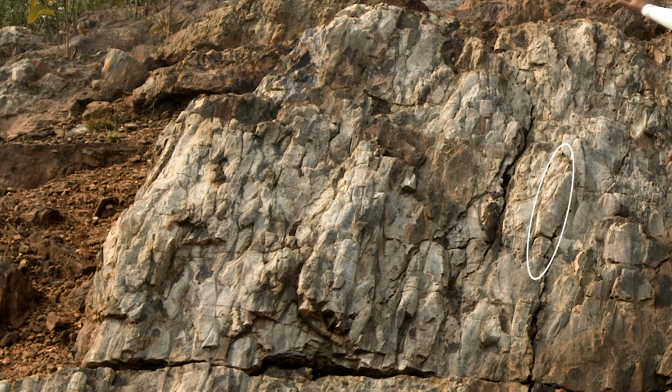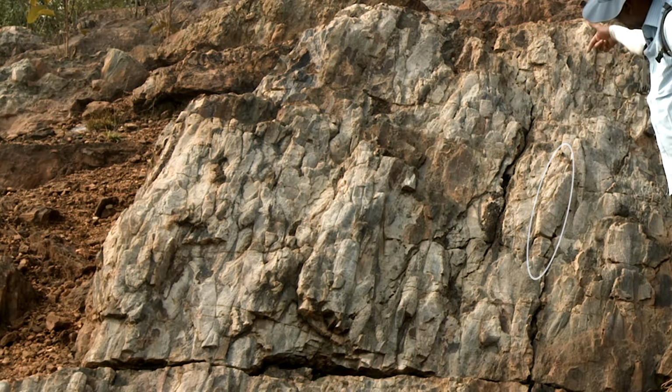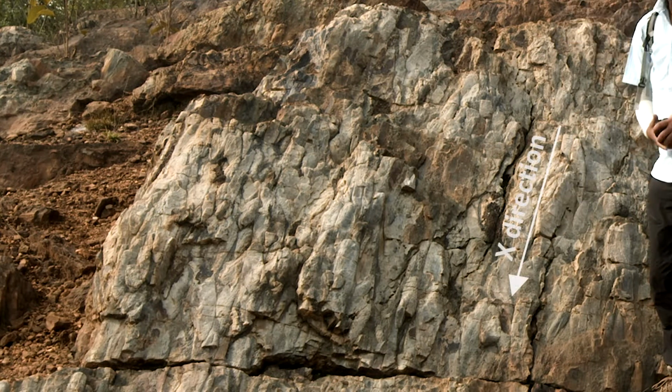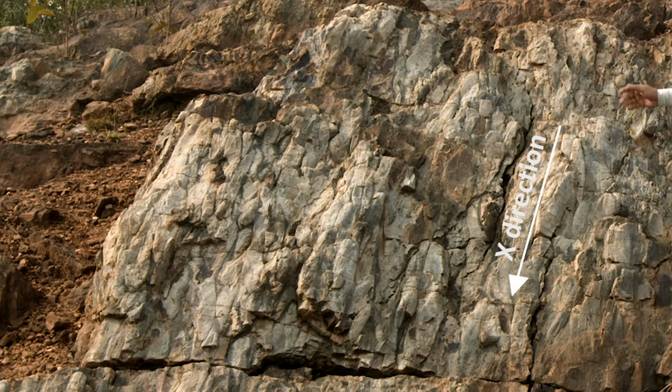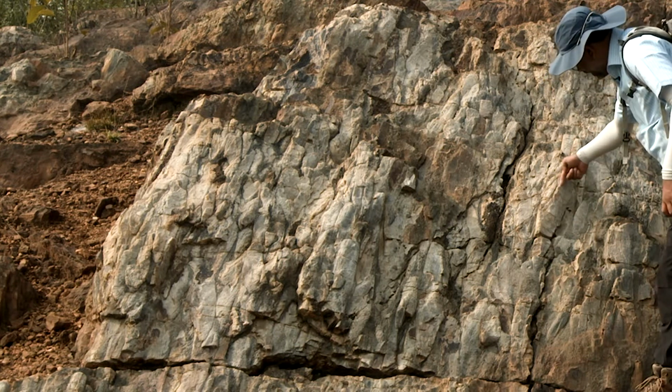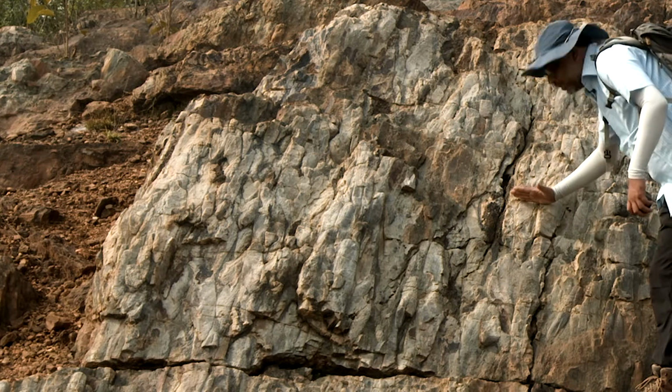So if this entire plane is the xy plane, and we see this is the long axis of the deformed pebbles in this conglomerate, it clearly tells that on this xy plane, this is the x direction. Once you fix the x, and this plane is the xy plane, and we know that x and y are mutually perpendicular to each other, so if this is x, then this must be the y.